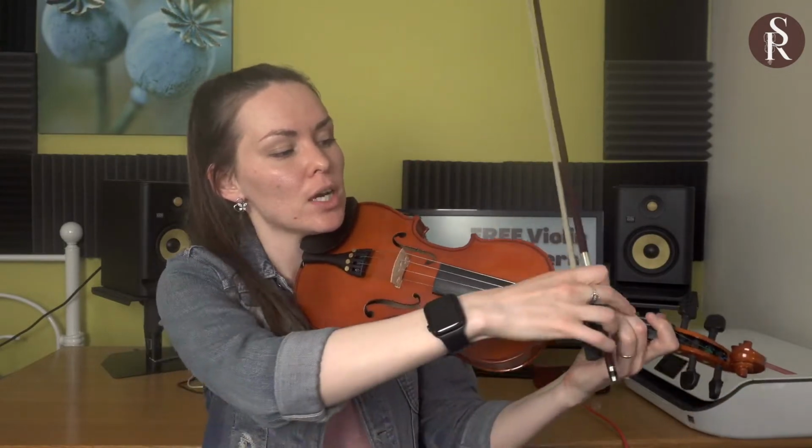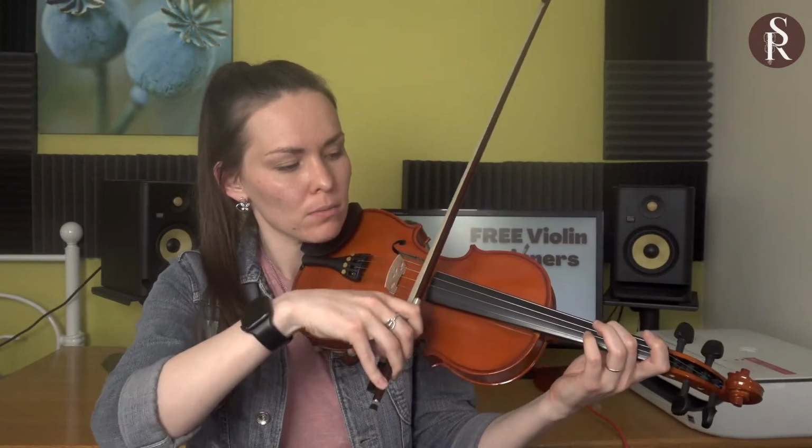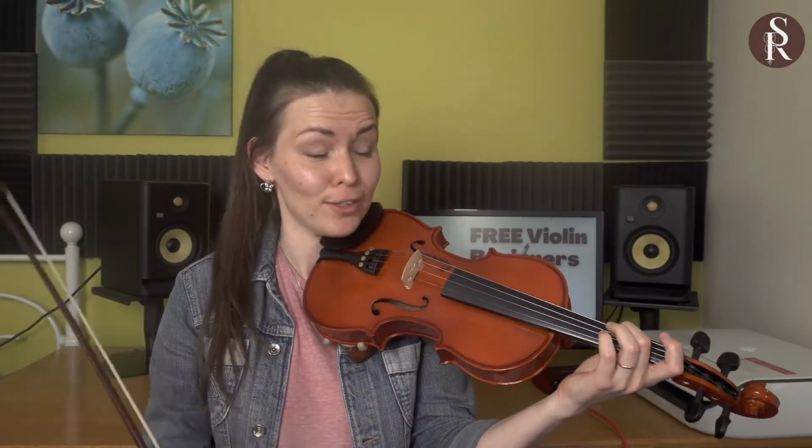Okay, so let's continue. And also, for example, when you connect open string with another note, it is the same situation. Don't touch the open string with your finger. If you touch it, it will already be another note. Oh, yeah, you heard it. Okay, so it's important to find this position for your fingers.